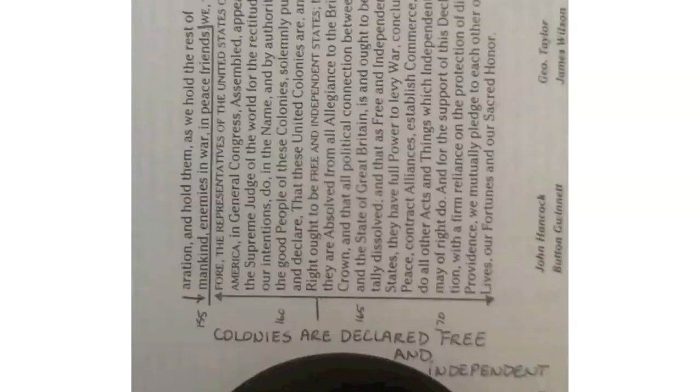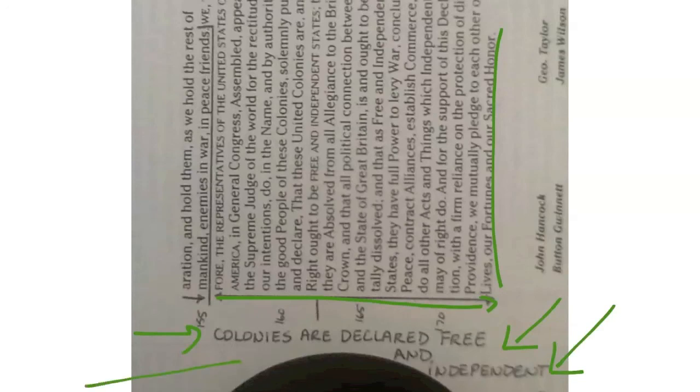Finally, take your pen and finish out the section right down to the end where it says "lives and our fortunes and our sacred honor," and write in the colonies are declared free and independent. So this is our Declaration of Independence. Tomorrow you're going to come in and we're going to start to dissect it and discuss some of the key parts about it, and also how it relates to the American Revolution.